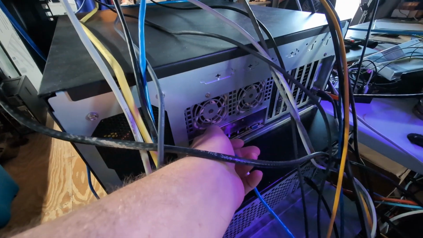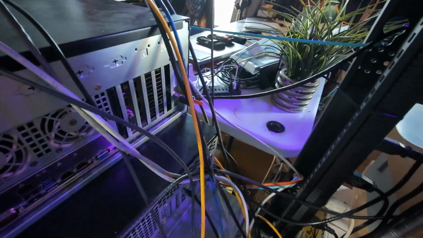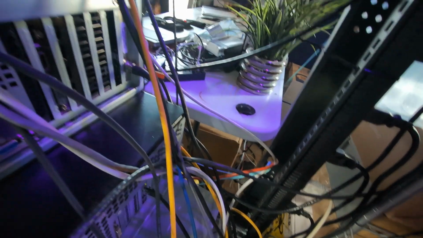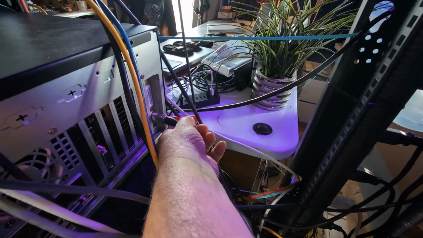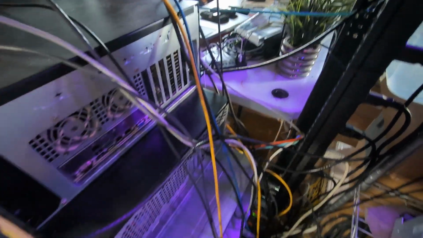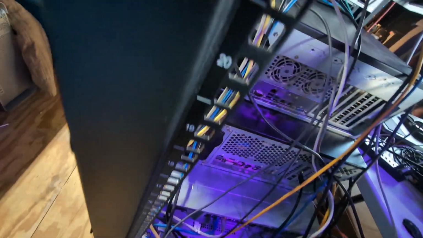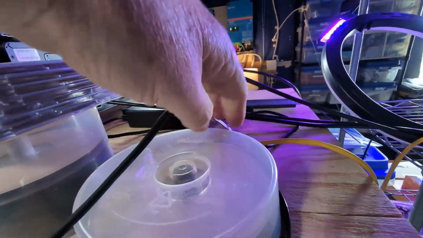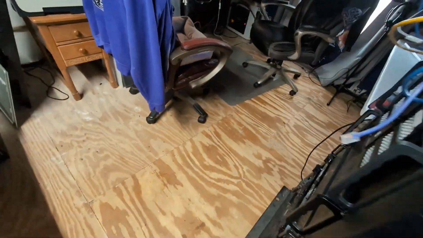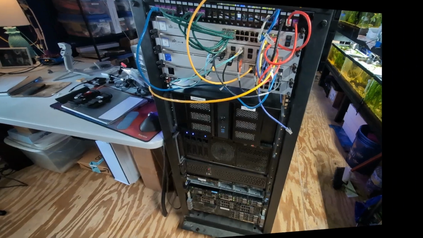This is the management LAN, the blue cable. And then over here is a DAC cable and an SFP connection. And we're going to need that to run across the floor over to the workbench. So I'm just going to set it up there for now. And then let's get this server out and onto the bench.